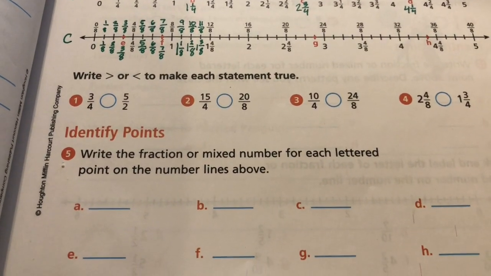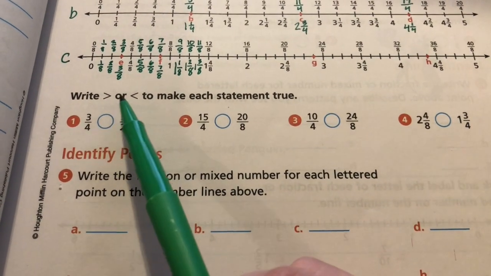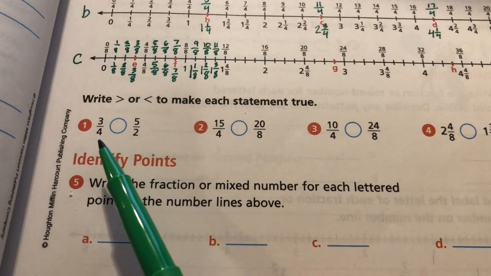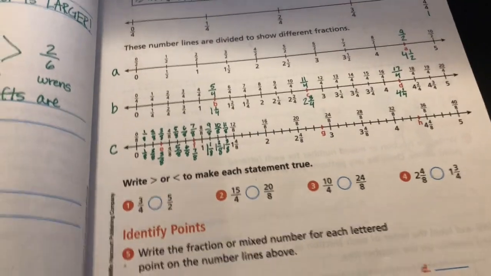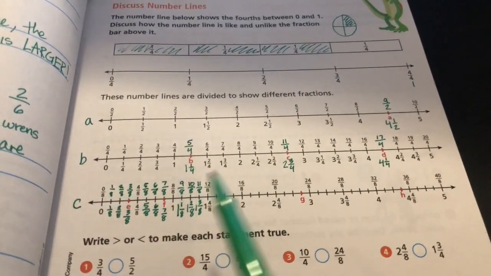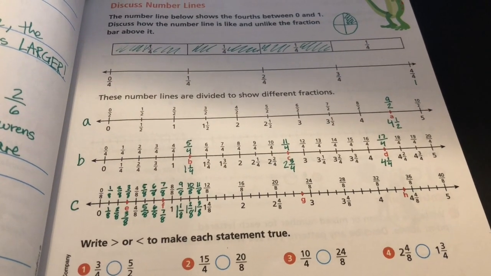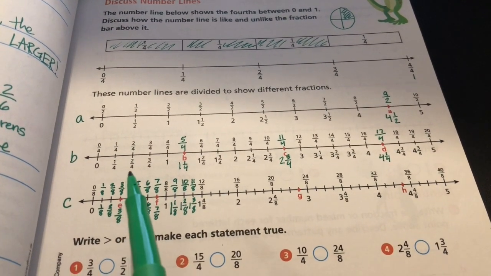Now, on these fractions, numbers 1 through 4, it says to make the comparison symbols to make each statement true. So which one is bigger, 3/4 or 5/2? Well, if we can't do that in our head, we can use these number lines to help us. 3/4 would have to be this number line because this number line has fourths.